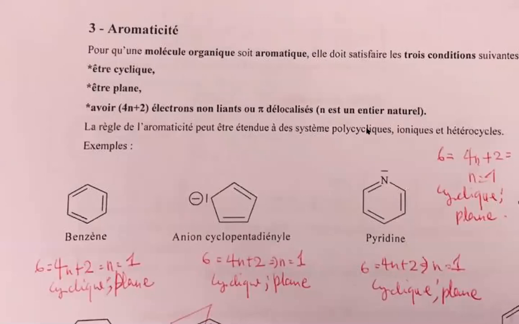Now, why? It is because we said n should be an entier naturel. It should be a whole natural number. That is 1, including 0. In a case where you get 0. So you say 1, 2, 3, 4, 5, 6.